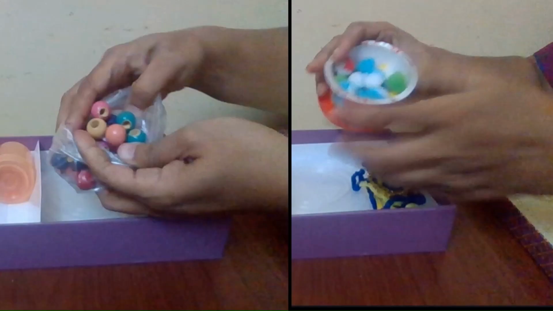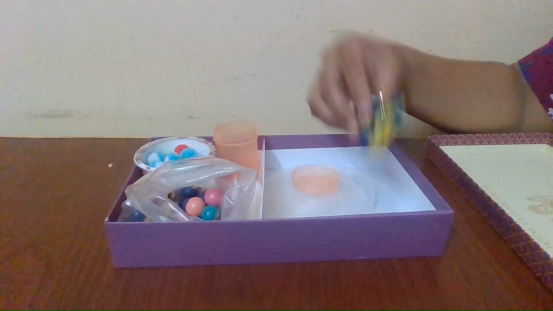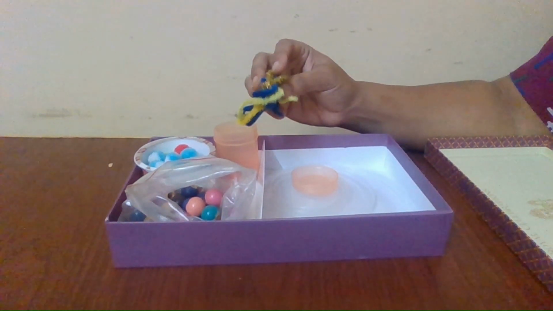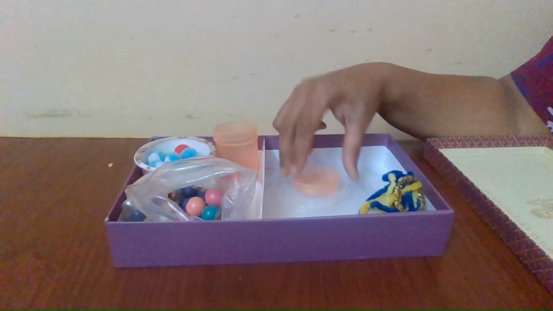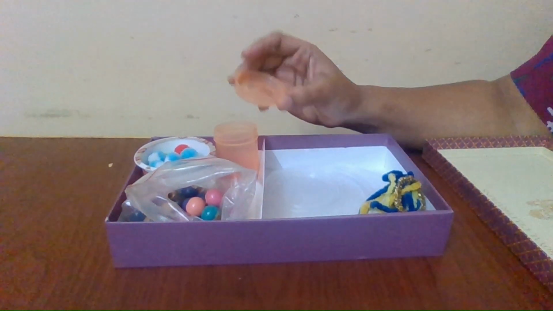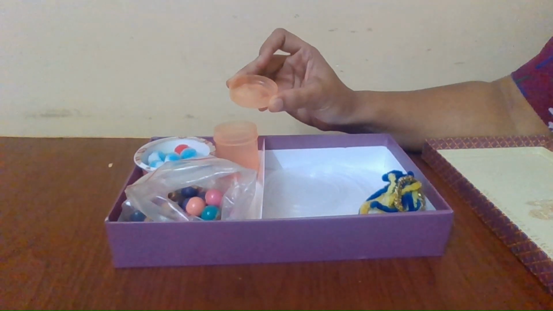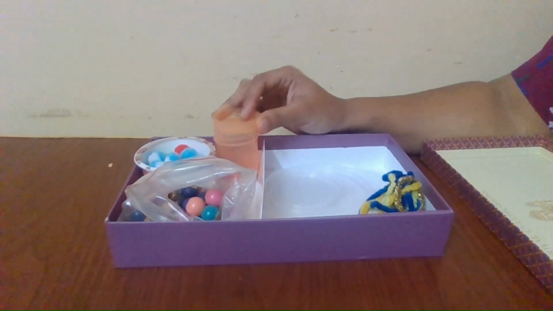Nearly all the mass of an atom resides in the nucleus. Atomic mass is the sum of the masses of protons and neutrons present in the nucleus. In this model, we will use the pipe cleaner to bind these two together. The size of the nucleus is very small as compared to the size of the atom. We will use the lid of a small box as the nucleus.